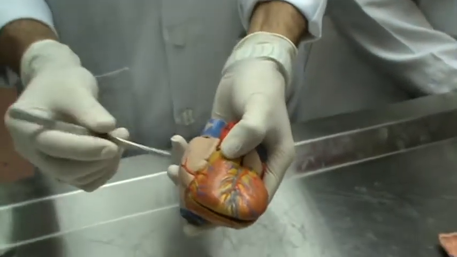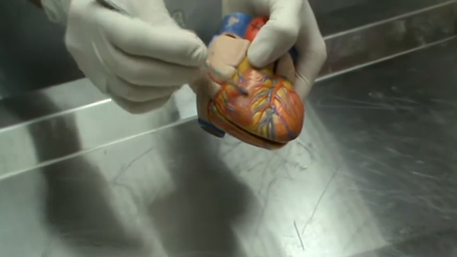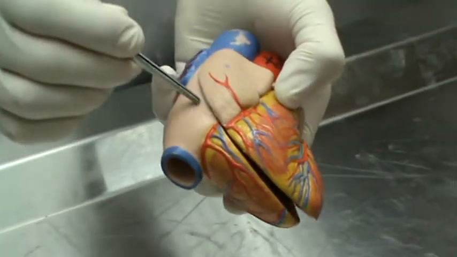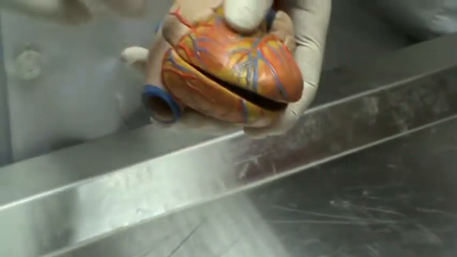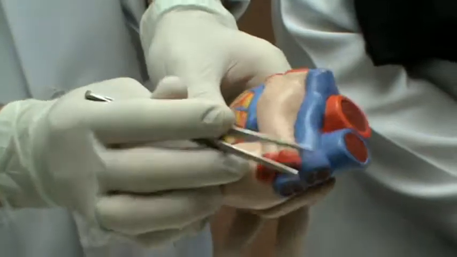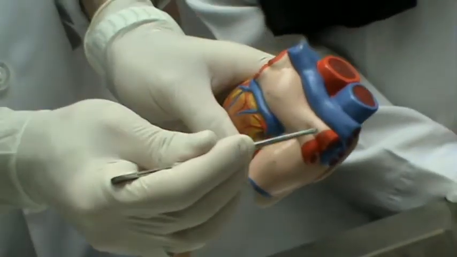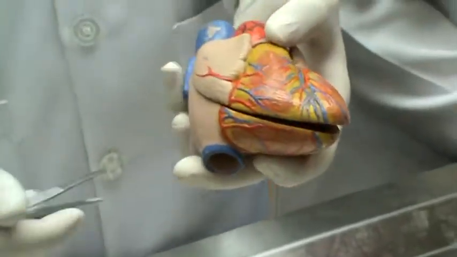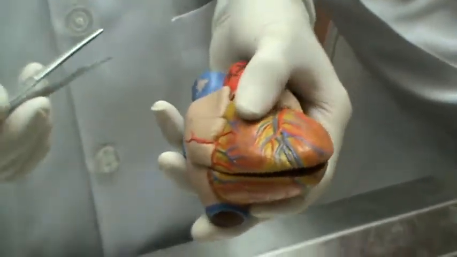Actually, again, you know this chamber. What do you call this chamber? Right ventricle. And this one? Left ventricle. And this one? Right atrium. And this is the left atrium, in which there is an opening for, what do you call, the pulmonary veins. Are you aware of the coronary arteries?